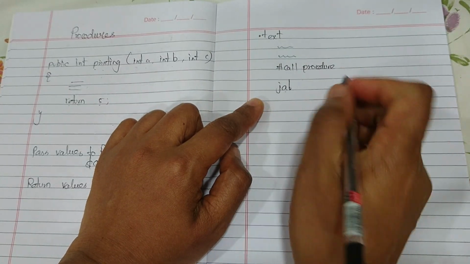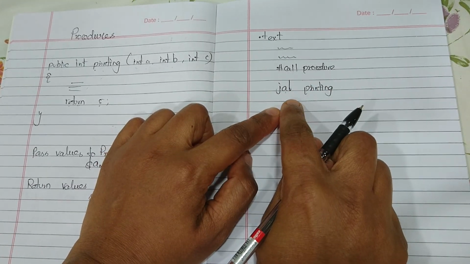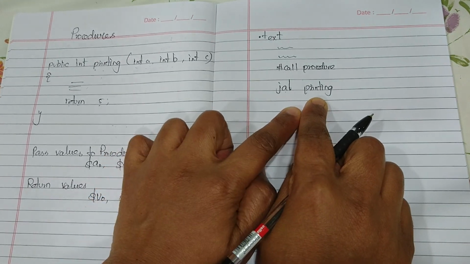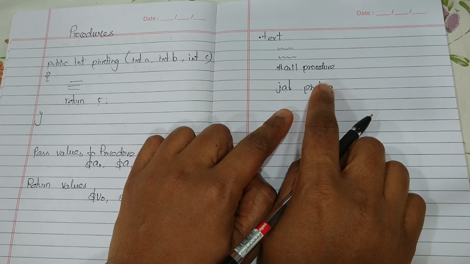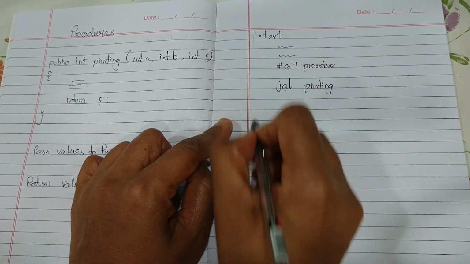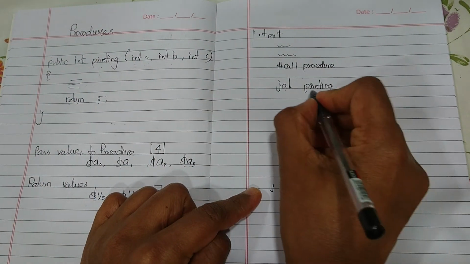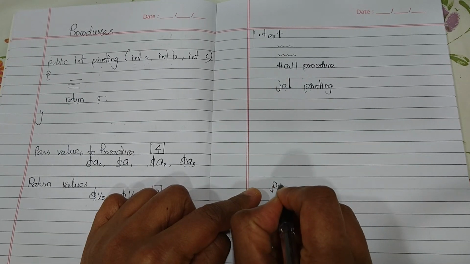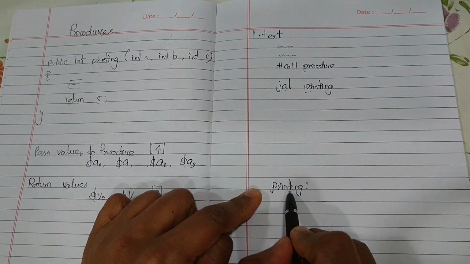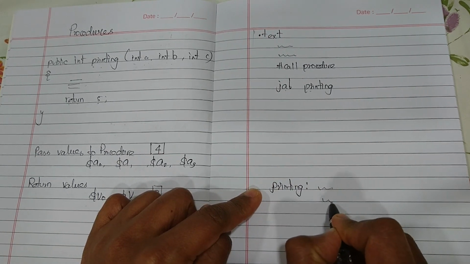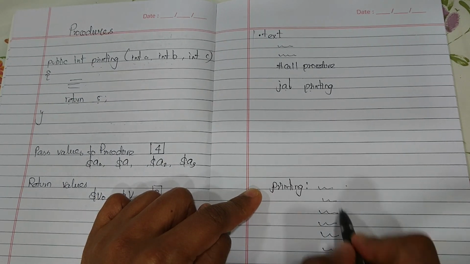So the procedure may have a name. Let's assume the name of the procedure is printing. So just write jump and link and then the name of the procedure, printing. So this is a kind of label. You can write any label. Okay. So let's assume this is your main program and your jump and link is somewhere here. Sorry, your procedure is somewhere here, like printing and then a colon. It's a label. So printing and colon followed by some statements. So these are all the procedures. Okay, so from here to here, this is the procedure.